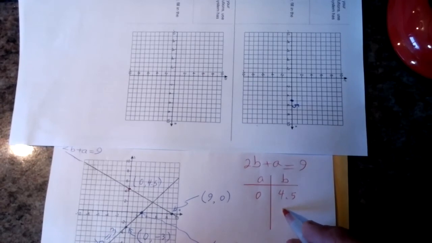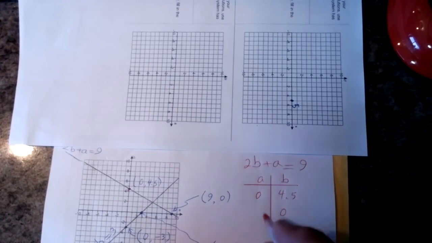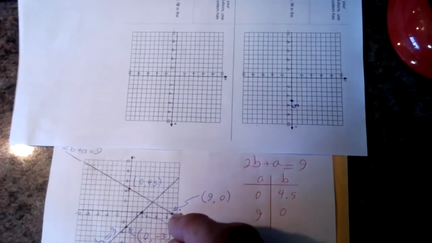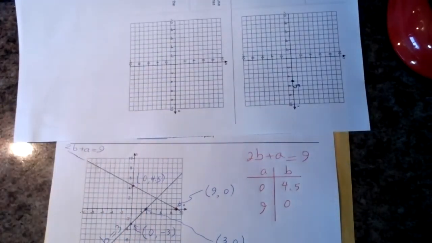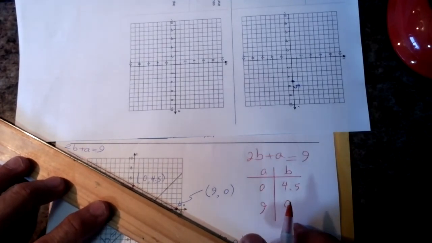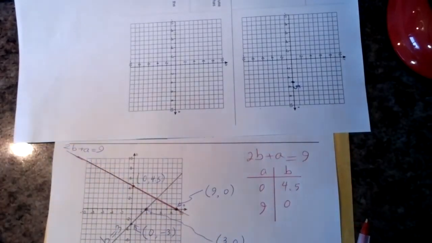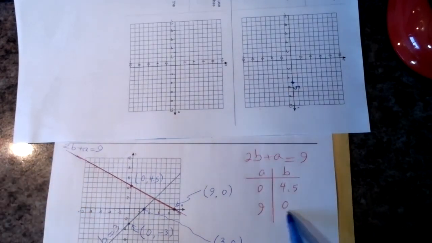And when I put 0 for b, b is gone, so 2a is 9, and a is 4.5, see? And that's the second point here, these 2 points. When you connect them, you have these red lines here. Again, to be safe, it is always recommended to have a third point too.